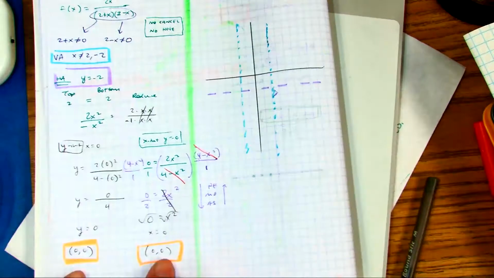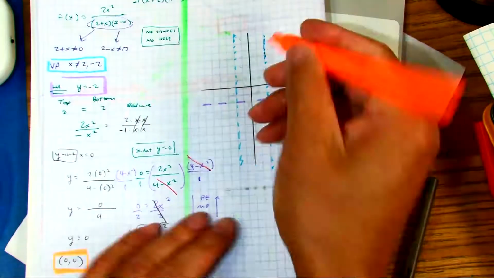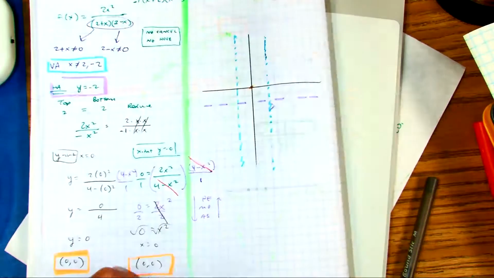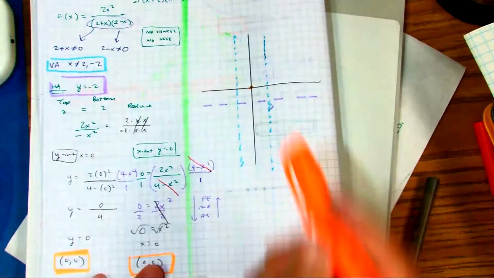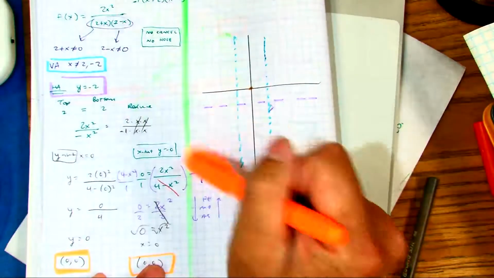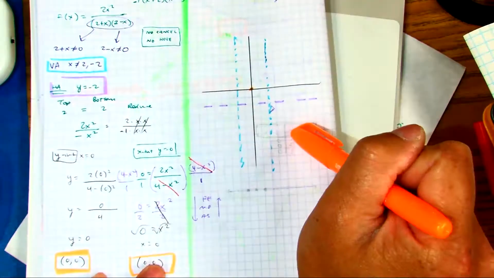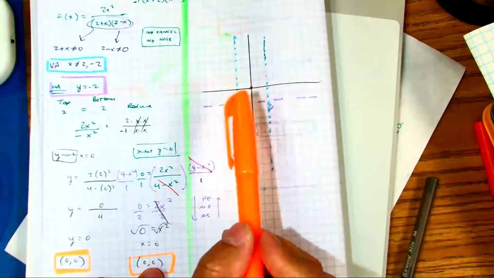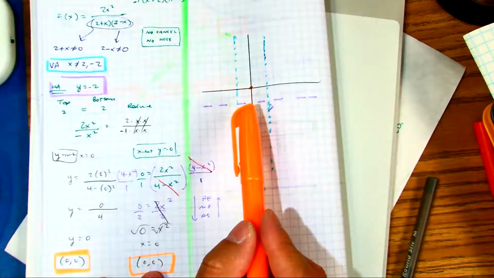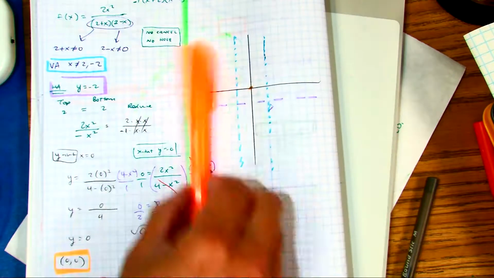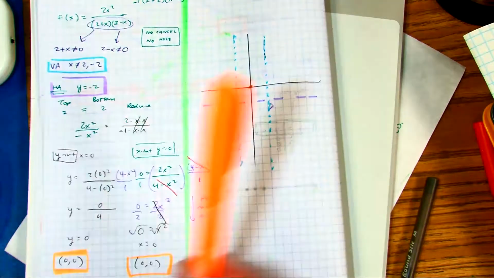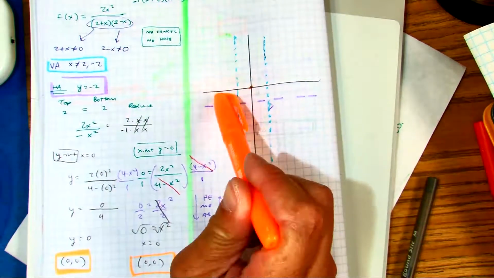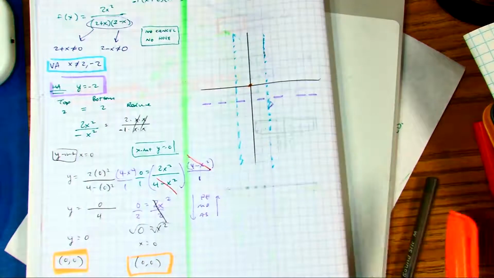My oranges. I know the graph's going to go through here. I'm going to suspect that it's going to be something like this. Below, above, below. Or something over here, here, and here. Notice I have not even touched my calculator yet. I do want you to show me all of that. And eventually I'm going to show you guys how to use a table of values, how to graph, if I haven't shown you already.